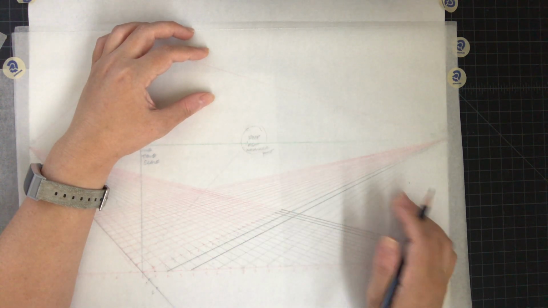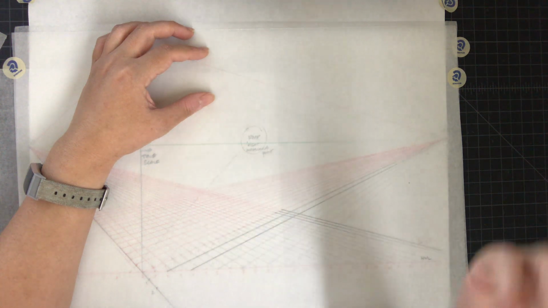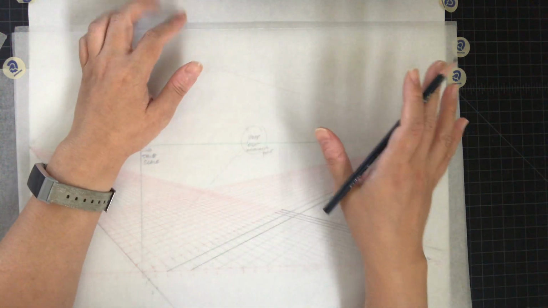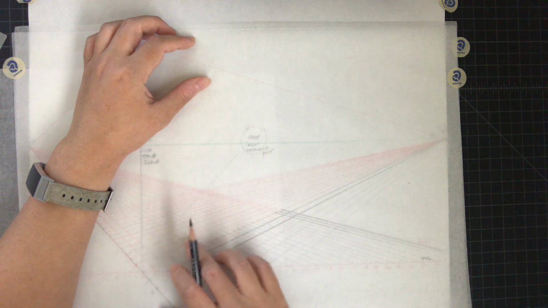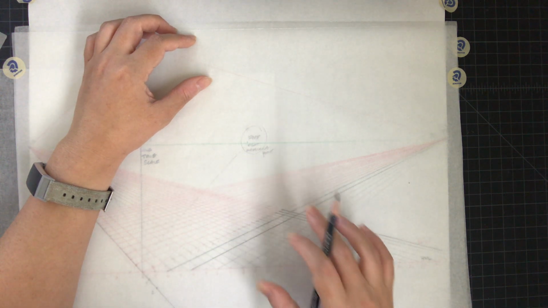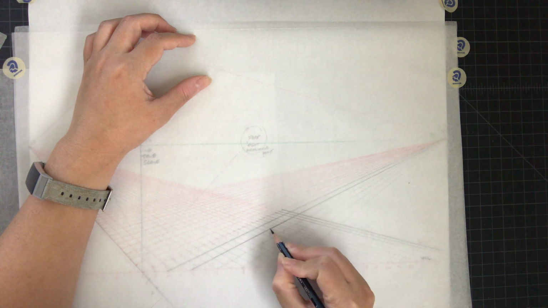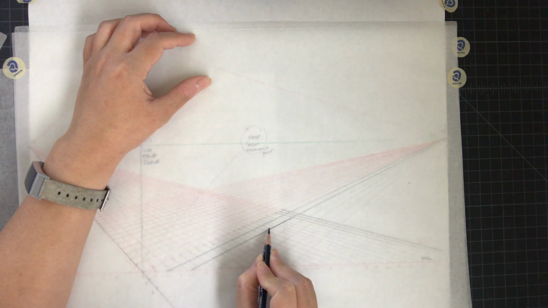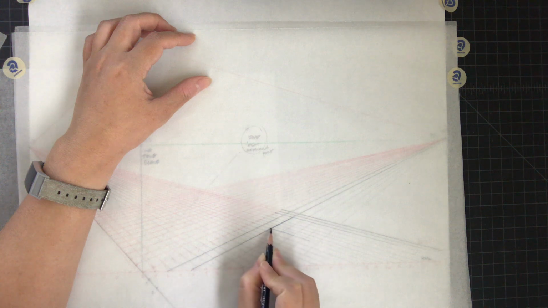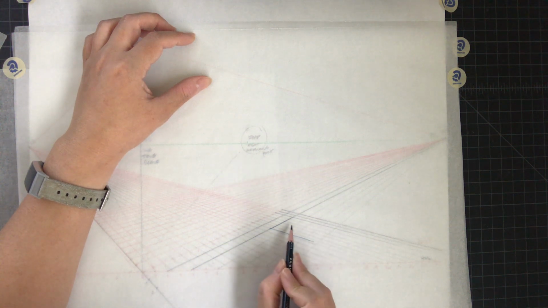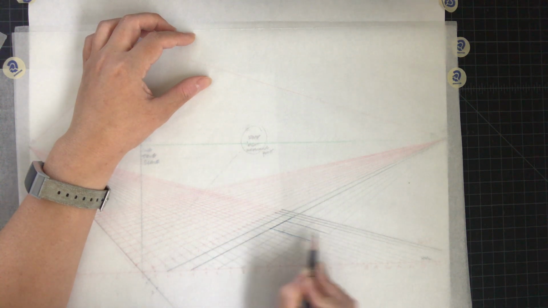After you develop your grid, I want you to start sketching. Ditch your ruler, your triangle. Hopefully by having this grid, you have the idea to start. This is just a development for your first layout, so it's okay to not be perfect.